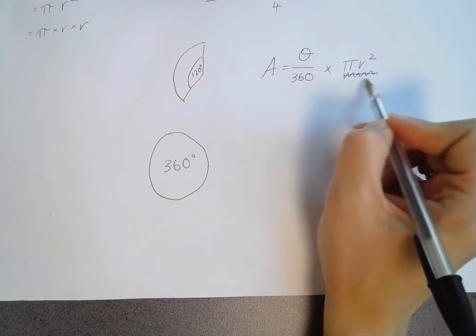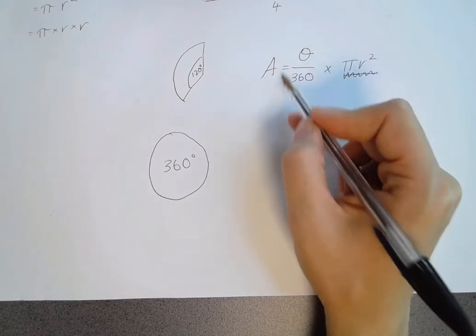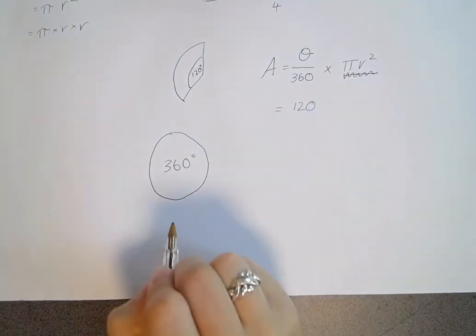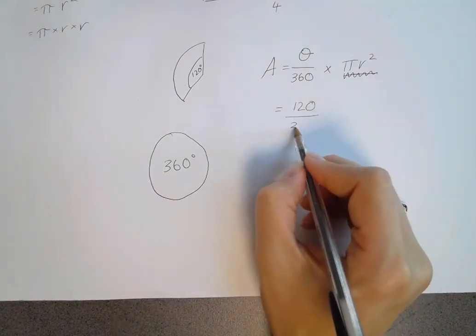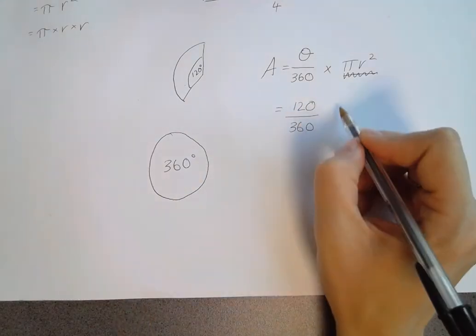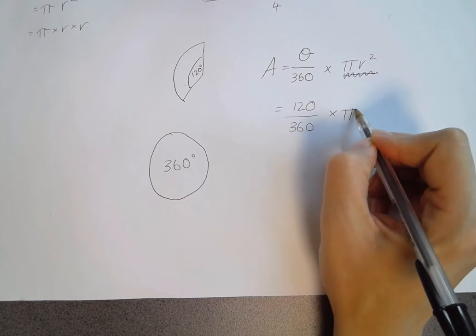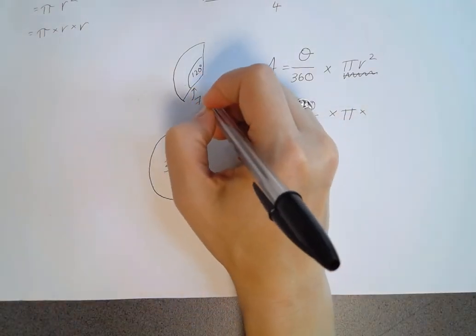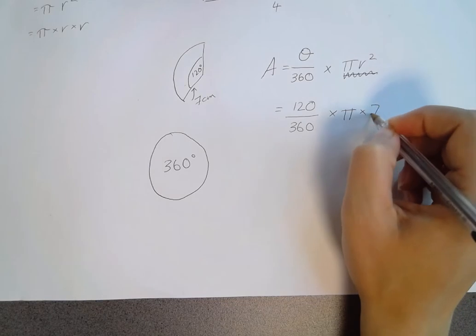So this is our area of a normal circle, and this is how much of the circle we have. So in this case we would have 120 degrees instead of a possible 360, and we're going to multiply it by pi times, or we didn't give you a radius, let's go with 7 centimeters. Pi times 7 times 7.